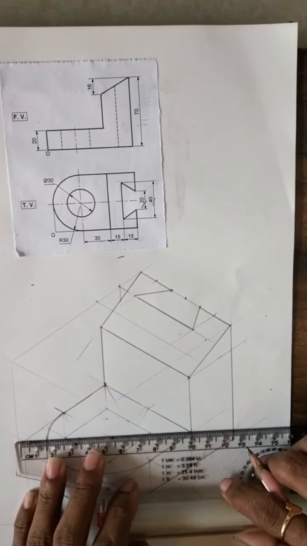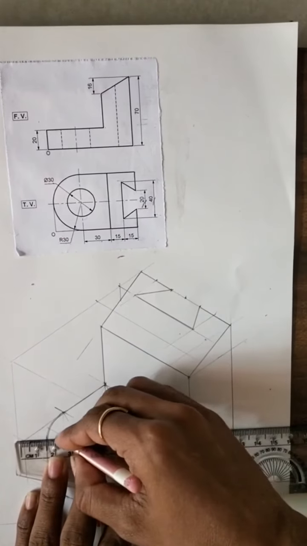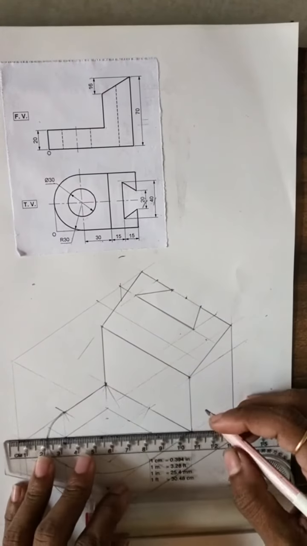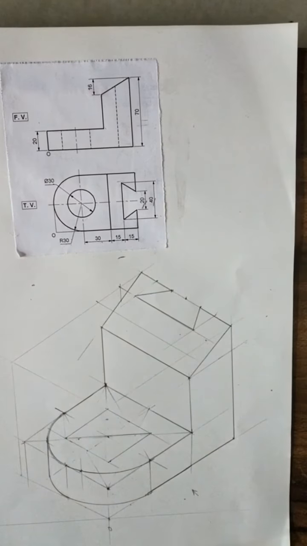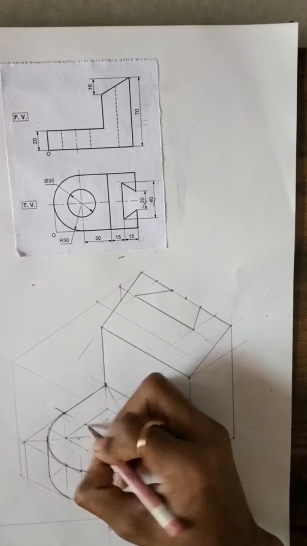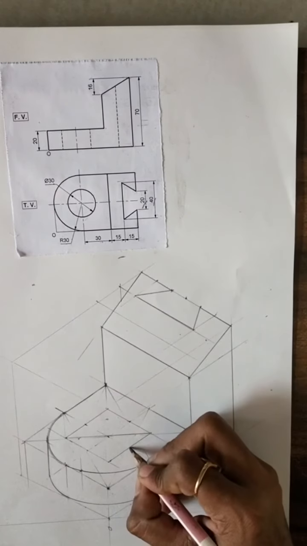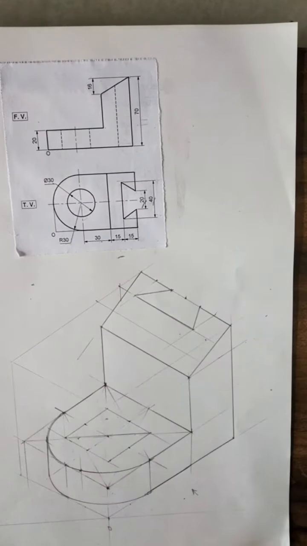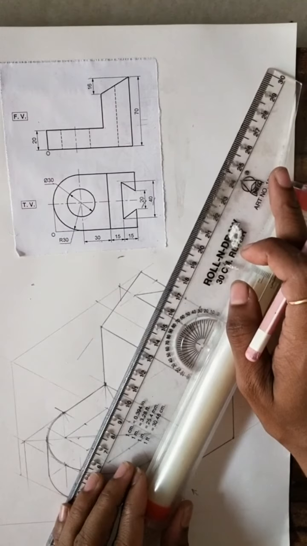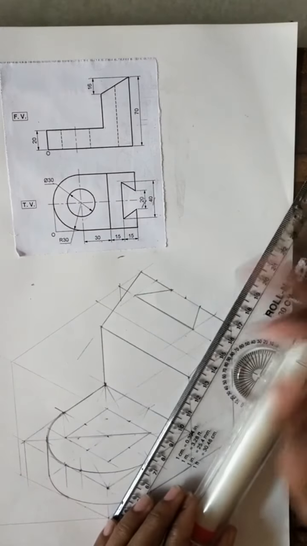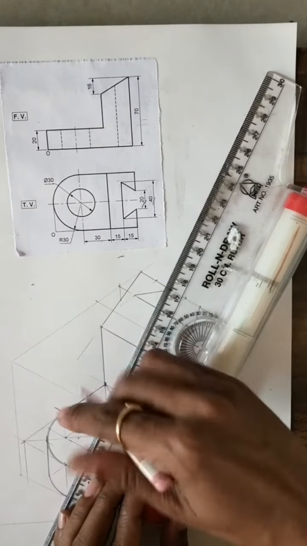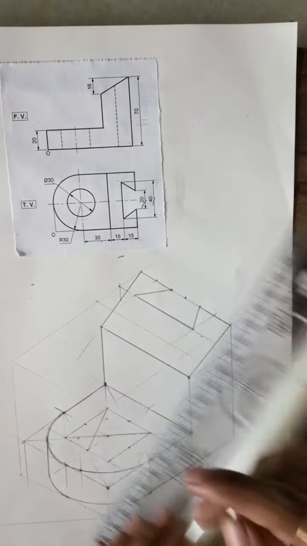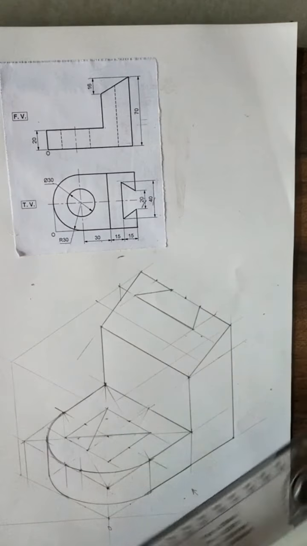Now this is the longest diagonal, so draw it first. So this is the longest diagonal, and as we know the center points, draw lines from the shortest diagonal points on the midpoint of the opposite side.